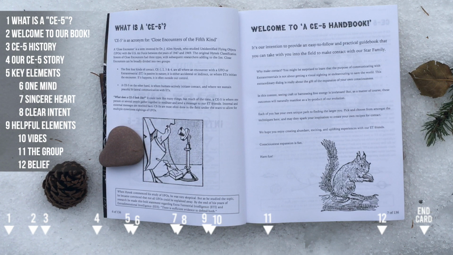Why make contact? You might be surprised to learn that the purpose of communicating with extraterrestrials is not about getting a visual sighting or endeavoring to save the world. This extraordinary dialogue is really about the gift of the expansion of your own consciousness. In this context, seeing craft or harnessing free energy is irrelevant. But, as a matter of course, these outcomes will naturally manifest as a byproduct of our evolution.